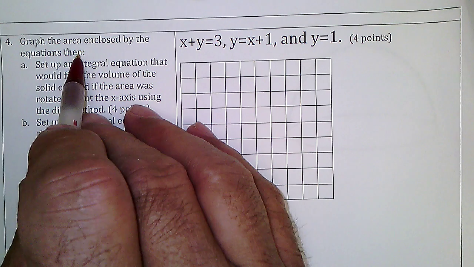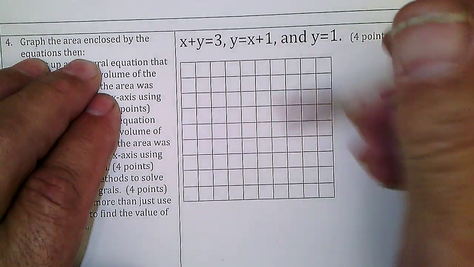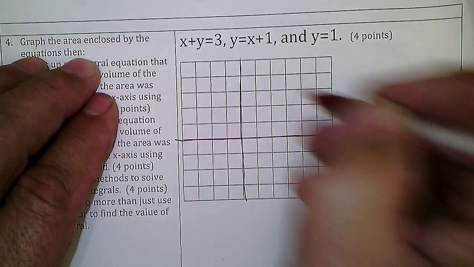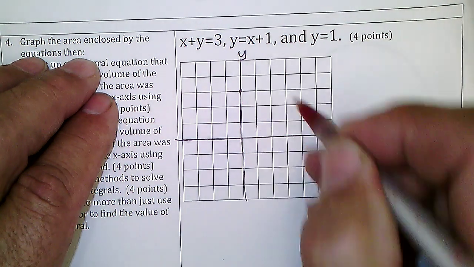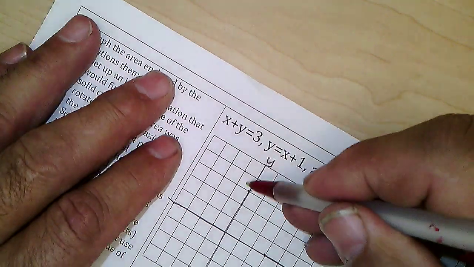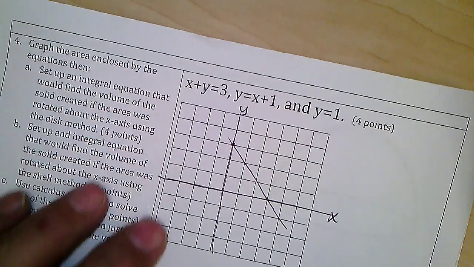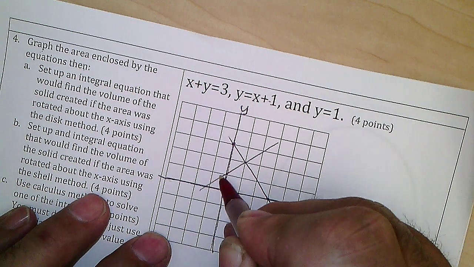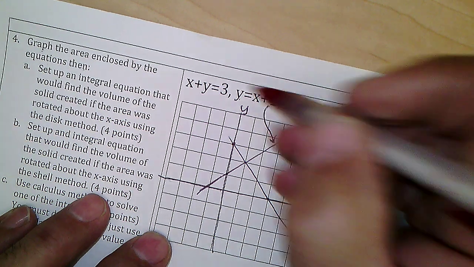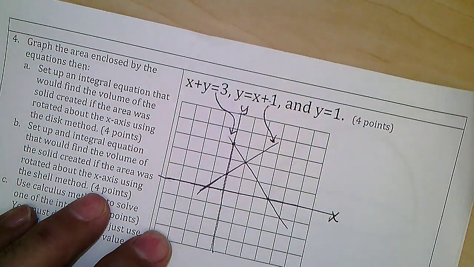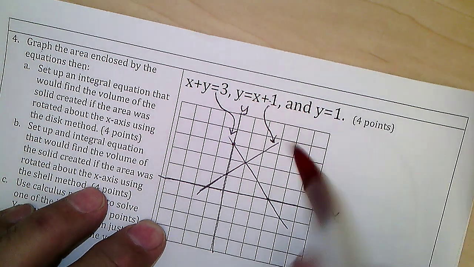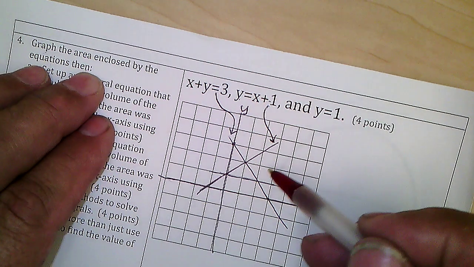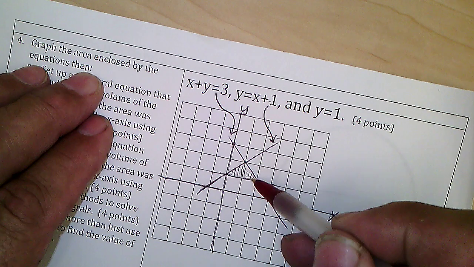Graph the area enclosed by the equations. X plus y equals 3. I'll just draw my axes there. X plus y equals 3 goes through 3, 0 and 0, 3. Y equals x plus 1 goes through 1 with a slope of 1. And y equals 1 is here. The area enclosed by those 3 graphs is that.